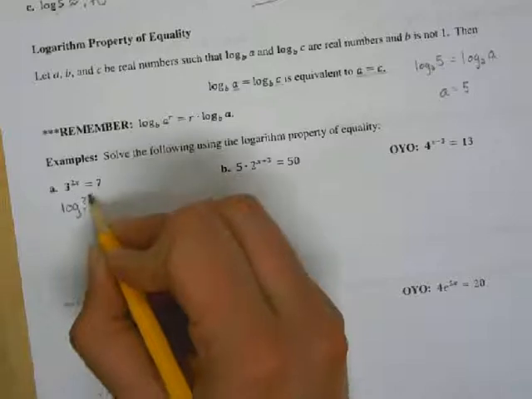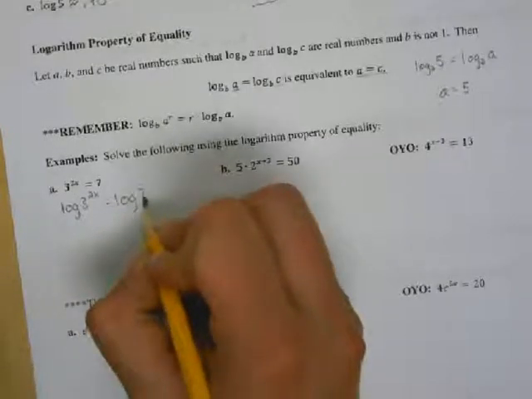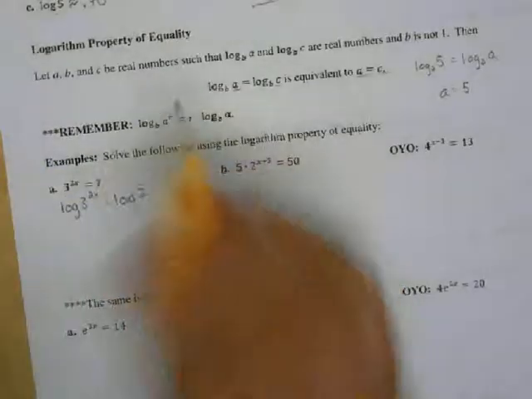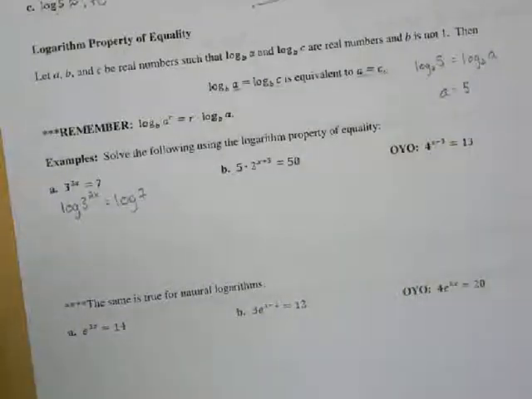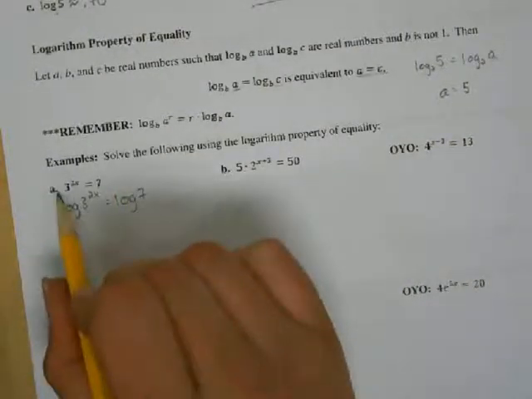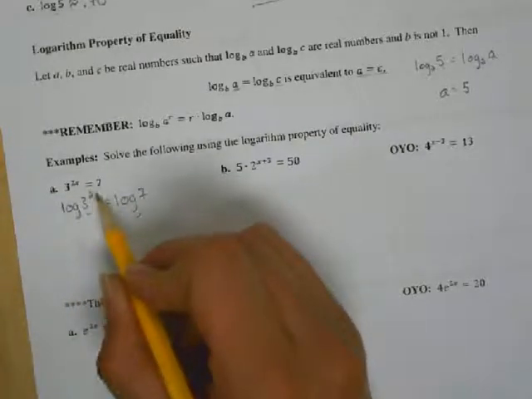So literally just going to write log in front of both sides, so log of 7. This is not a conversion. I'm not doing the log base 3 of 7 equals 2x. That's something different. You can do it that way, and I can show it to you in a little bit. But that's not what we're doing. Here we're just doing log of both sides. By doing that, that allows me to take this exponent and drop it to the front.